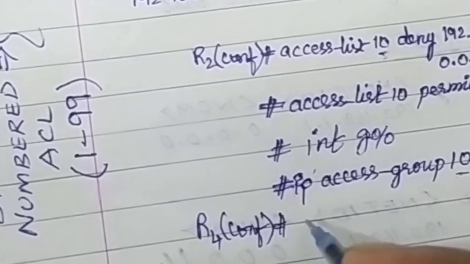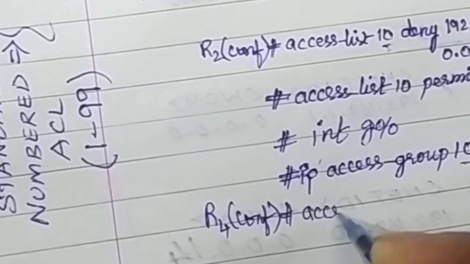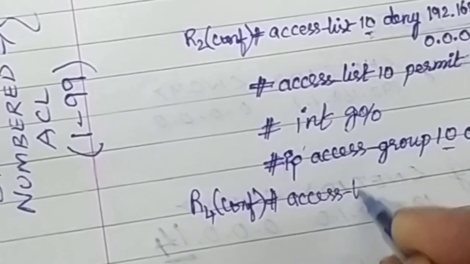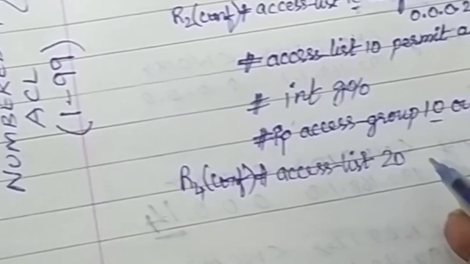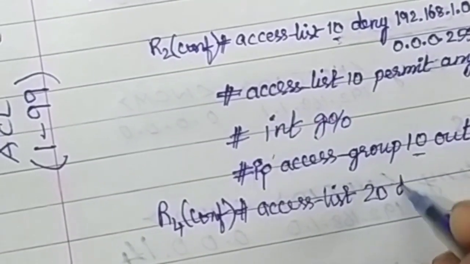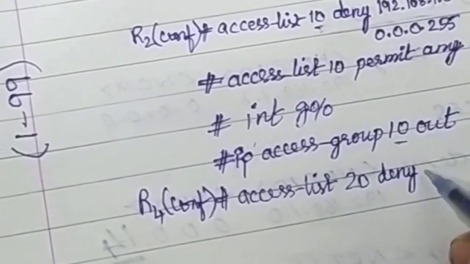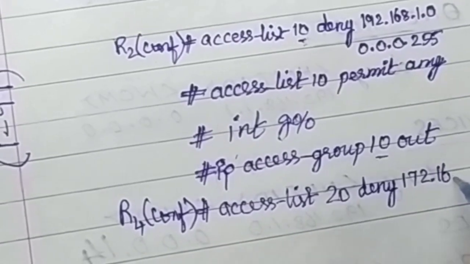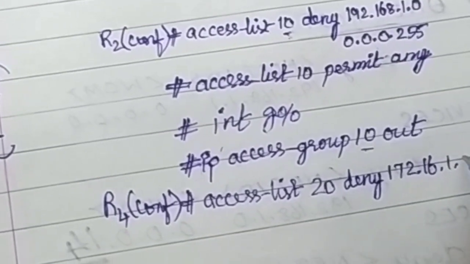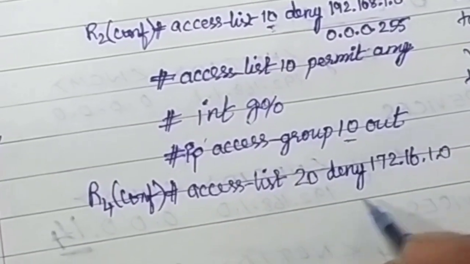Okay. So the command is the same, access-list, just give a different number, that is 20, then deny. Which one are you going to deny? Which one are you going to block? The 172.16.1.0 network, correct?